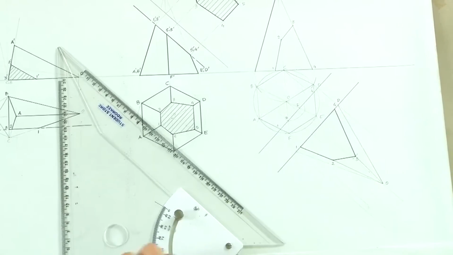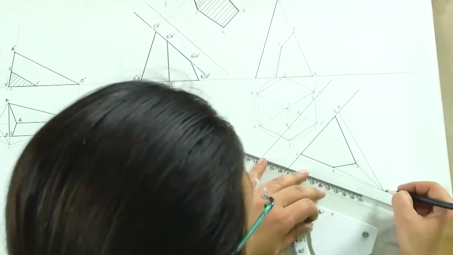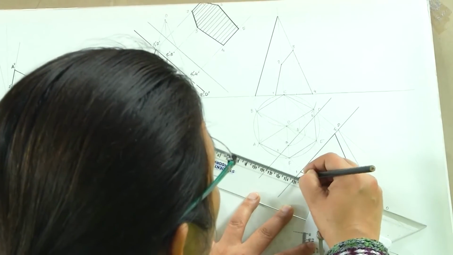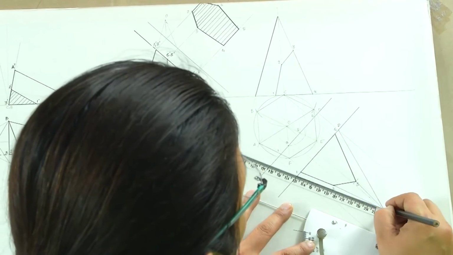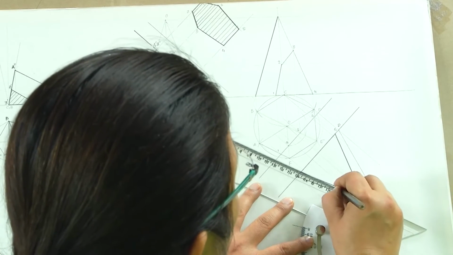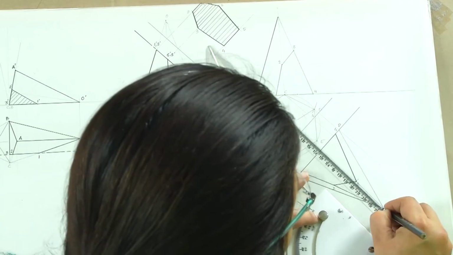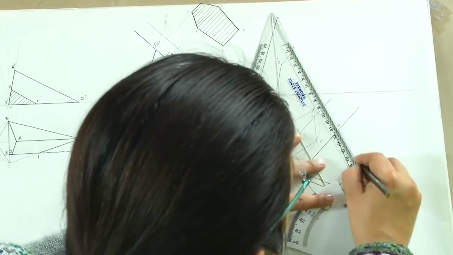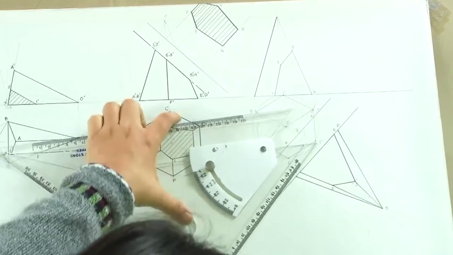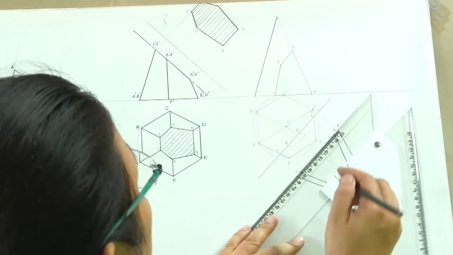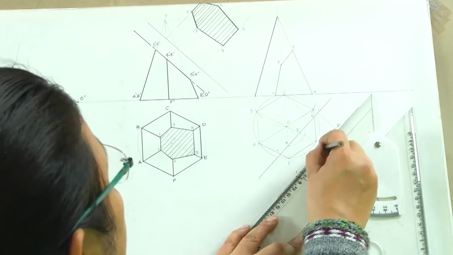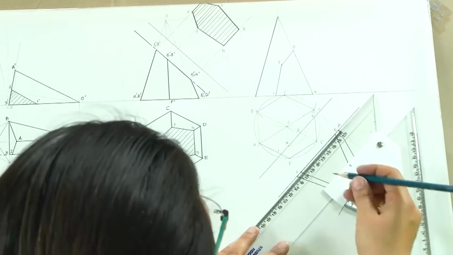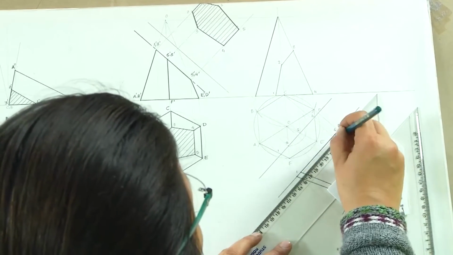This is how we can also see what the remaining pyramid looks like if it is seen perpendicular to the reference plane. So, it shows the true shape of the section, and it also shows the rest of the pyramid along with it. So, I will also draw this hatch.